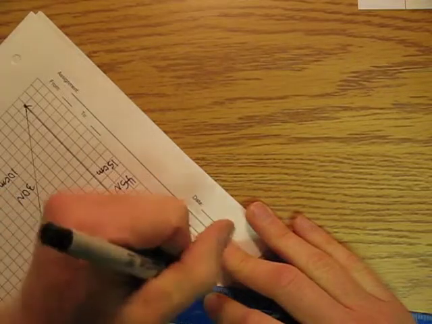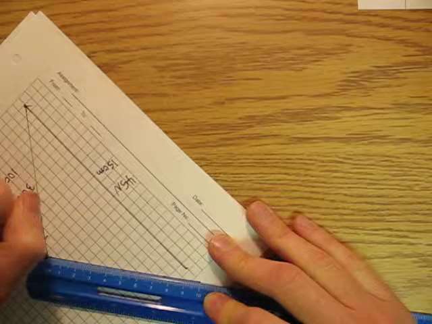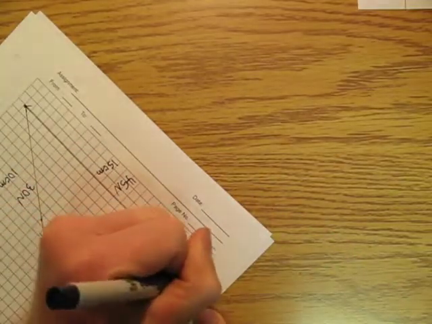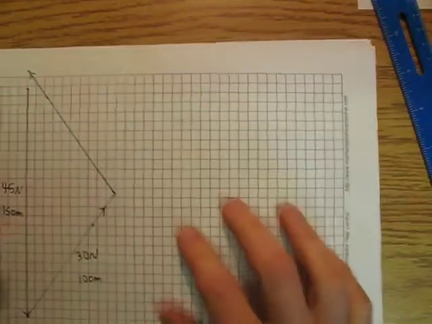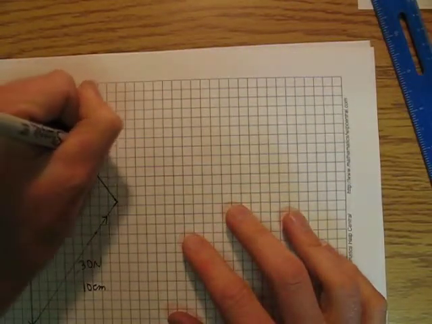So that is going to be another 30 newtons, otherwise known as 10 centimeters.